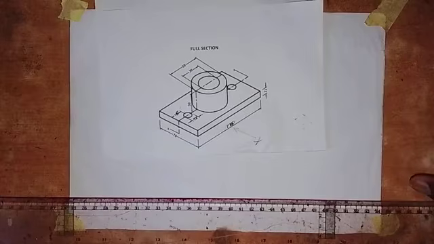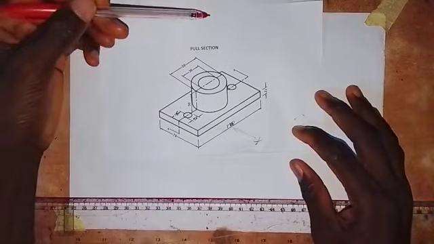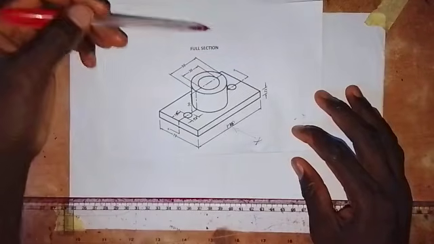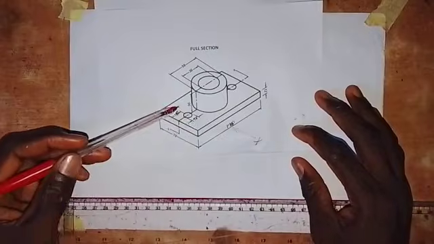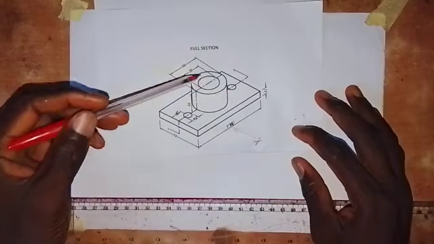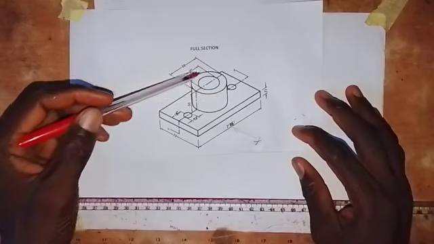We are going to start with the construction of the plan, that is the top view. The top view is that we are looking at the object in this direction. By the time you are looking at the object from the top down, you are going to see this rectangular surface, then this circle, and then this circle.